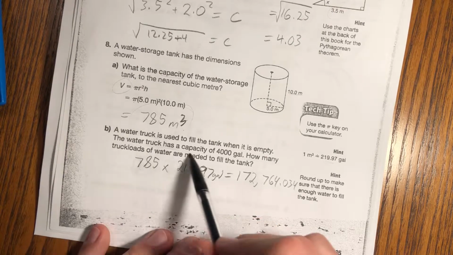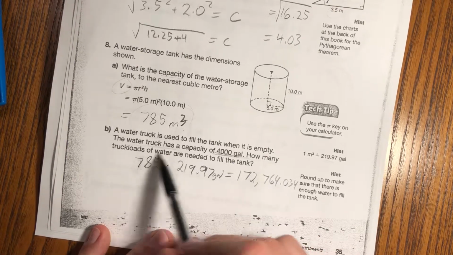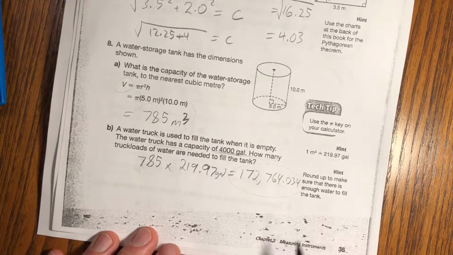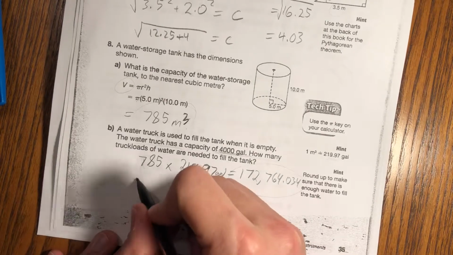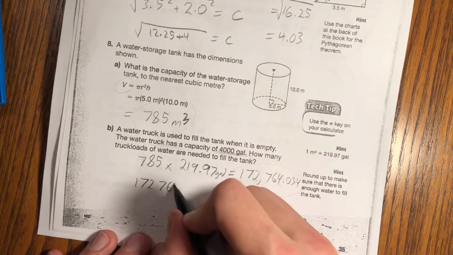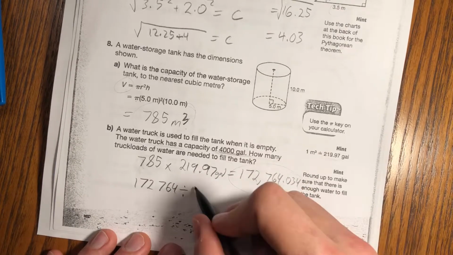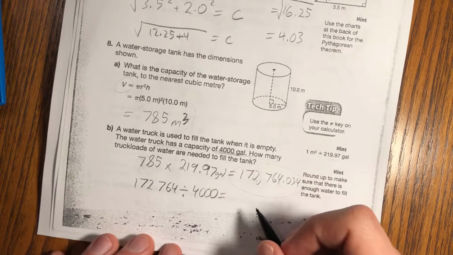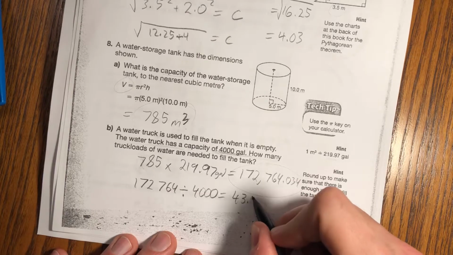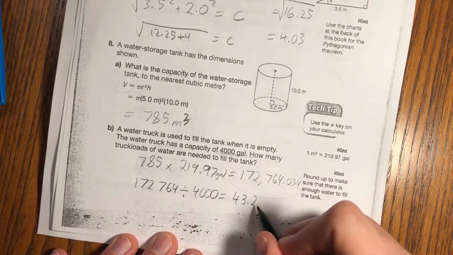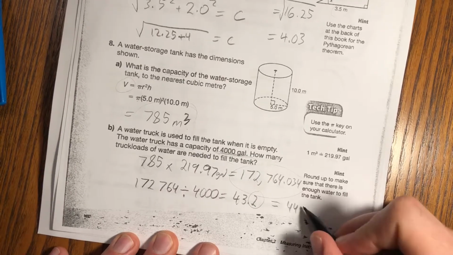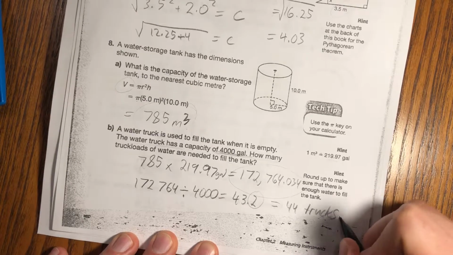A water truck has a capacity of 4,000 gallons. How many truckloads? How many trucks? Well, all we have to do is take our big gallon number divided by the capacity of one truck, which is 4,000. So let's do it. 172,764, I'm just going to ignore the decimals, divided by 4,000. It's going to be about 43.2, but we can't have 0.2 of a truck, so we'll have to bring a 44th truck. 44 trucks.